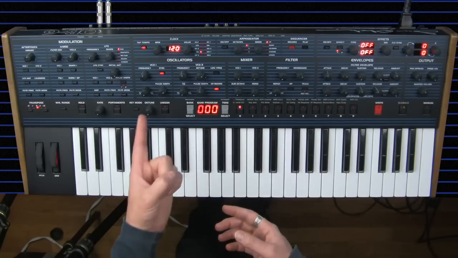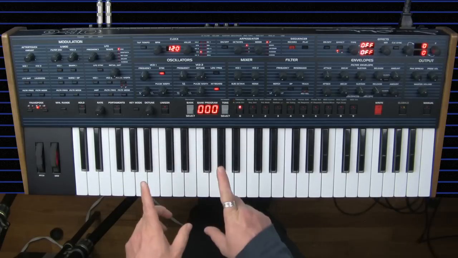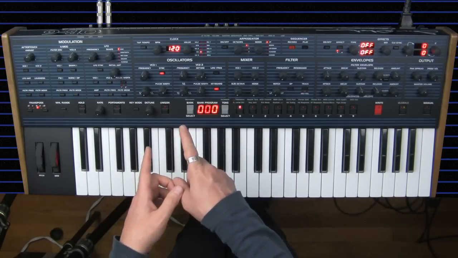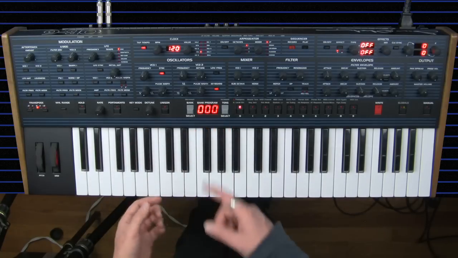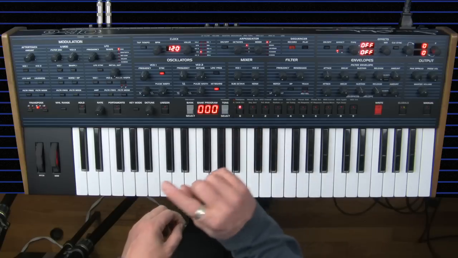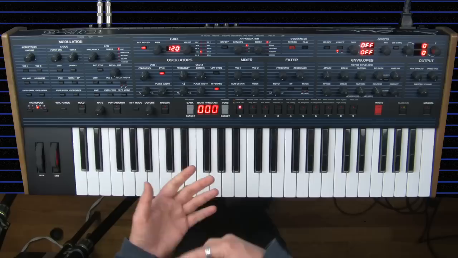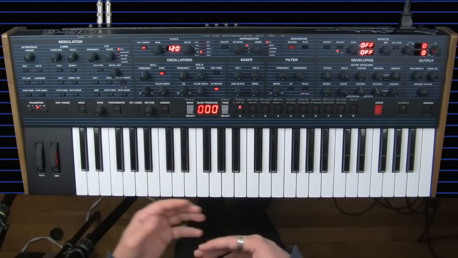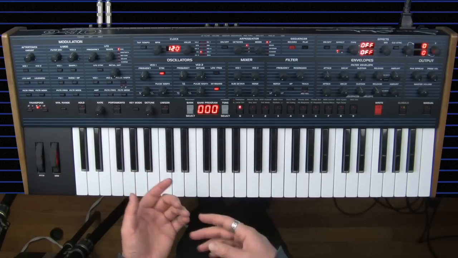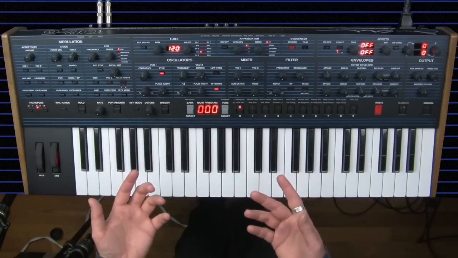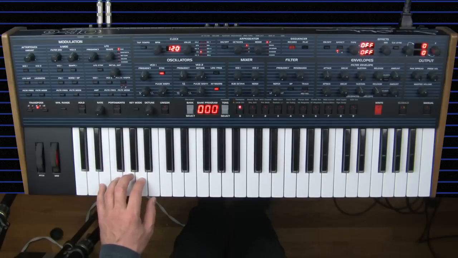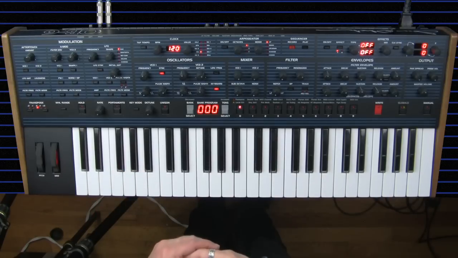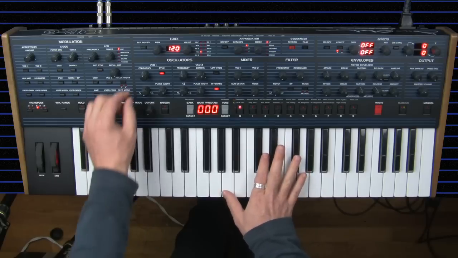What's happening is sync is when the reset of the waveform, the sawtooth waveform in this instance, of VCO1, is reset every time that VCO2's oscillator restarts its waveform. And since right now they're set to pretty much the same thing at the same frequency, it's not going to make a tremendous difference. But when we change the frequency of VCO1, you're going to notice some pretty serious differences.